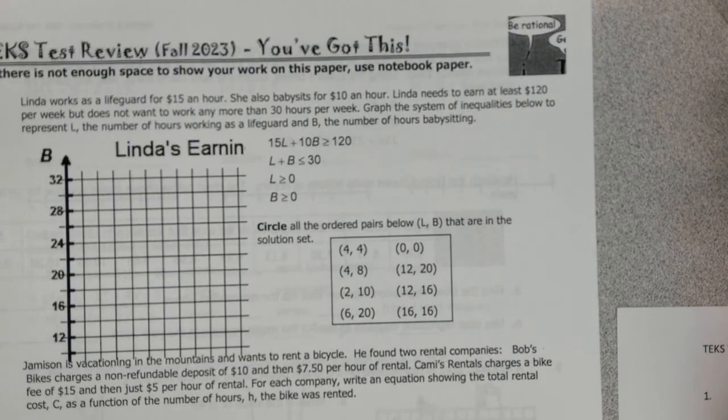So it says Linda works as a lifeguard for $15 an hour. She also babysits for $10 an hour. Linda needs to earn at least $120 per week, but does not want to work any more than 30 hours per week. Graph the system of inequalities below to represent L, the number of hours working as a lifeguard, and B, the number of hours babysitting.